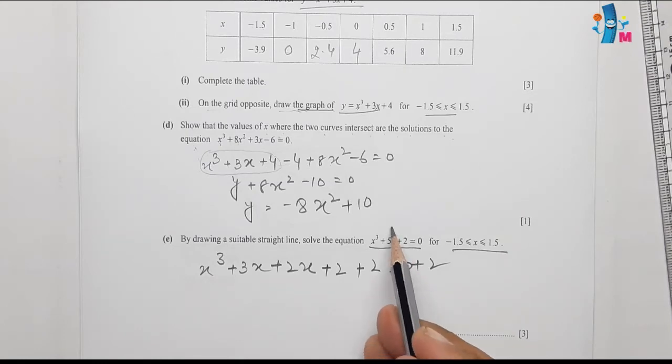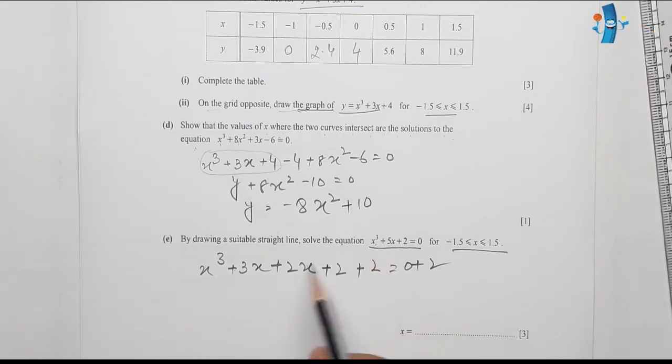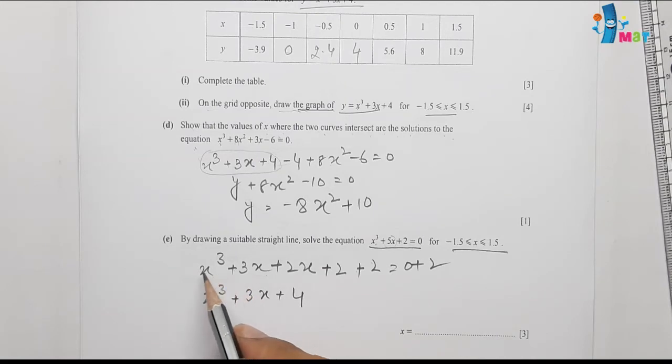So basically this equation we have rearranged and we have written it like x cube plus, instead of writing 5x we have written 3x plus 2x, and this plus 2 we have added on both sides so that we can utilize this, for example, we can write this as x cube plus 3x plus 4, x cube plus 3x plus 4 is equal to minus 2x plus 2.